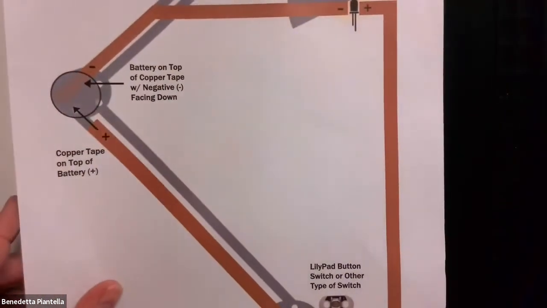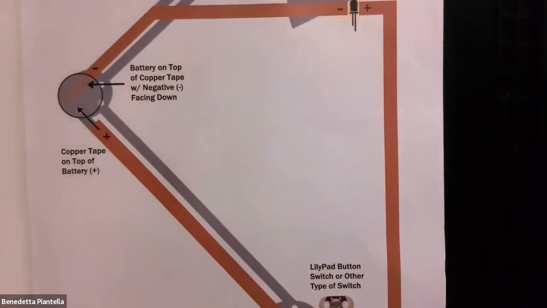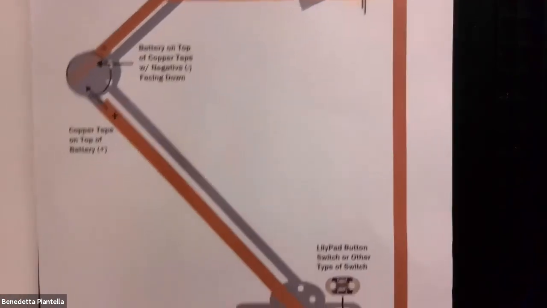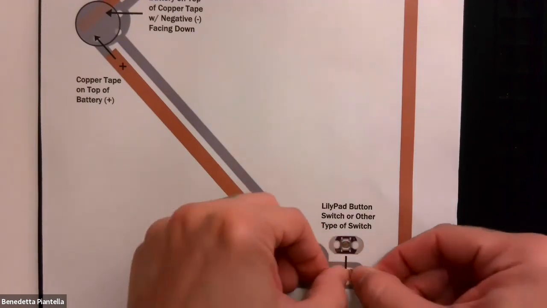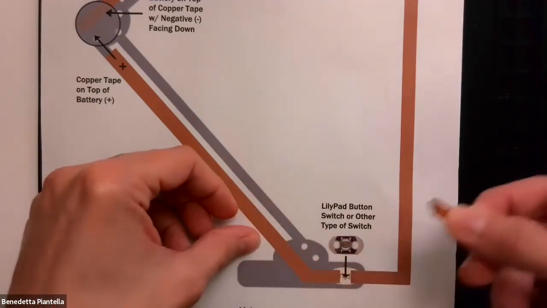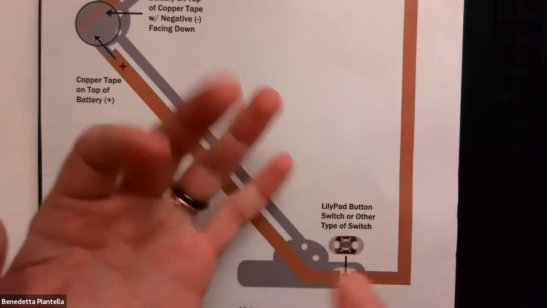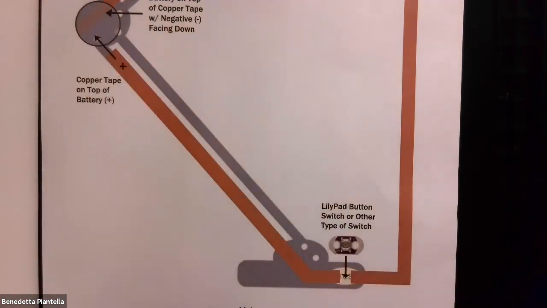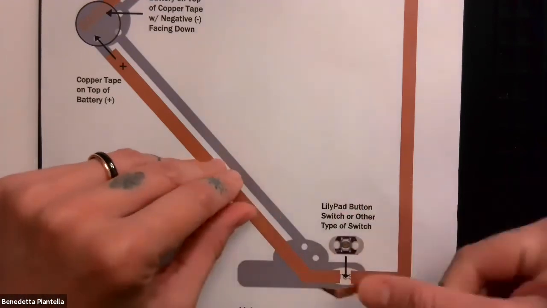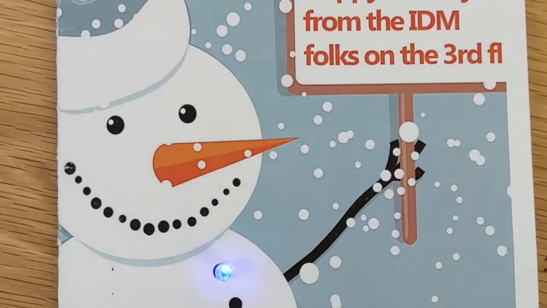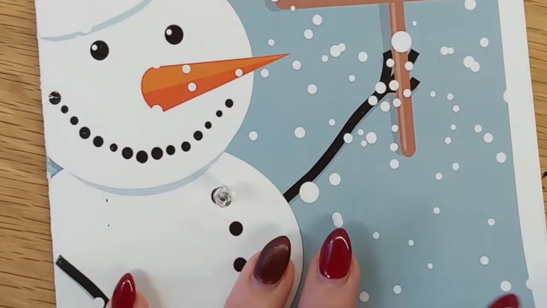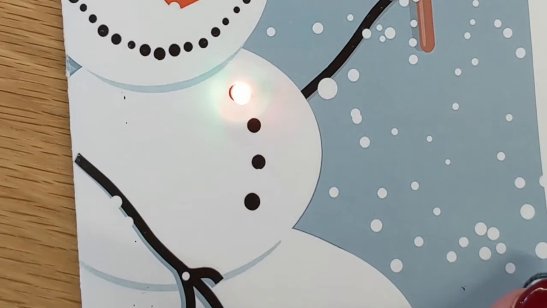And to make a switch, all you need to do is leave a gap in your circuit and use a piece of conductive material. Could be a pin, safety pins, a paper clip, or another piece of tape, so that you can decide when you turn things on and off.